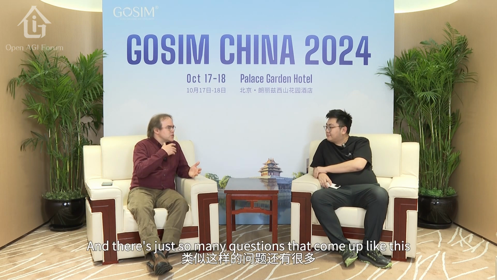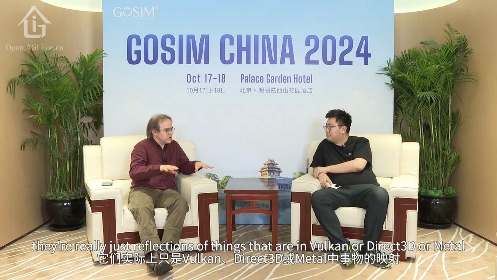Why are those two different things? They're both just blocks of bytes. Why is there this distinction? And there's just so many questions that come up like this, and so I wanted to understand for myself the rationale for all these design choices that are coming out in WebGPU, but they're really just reflections of things that are in Vulkan or Direct3D or Metal, right?